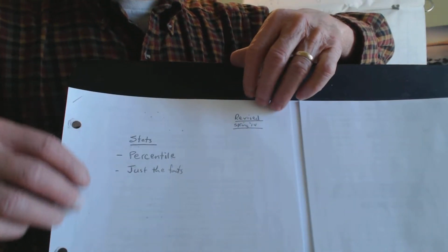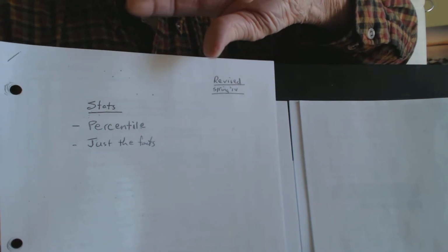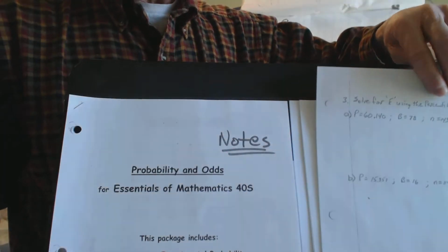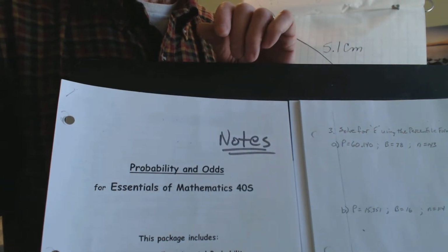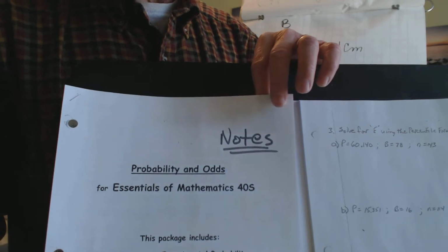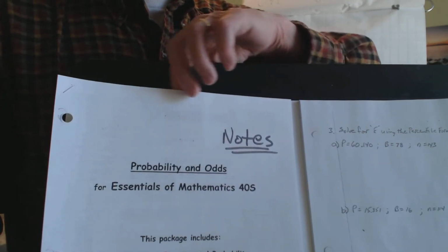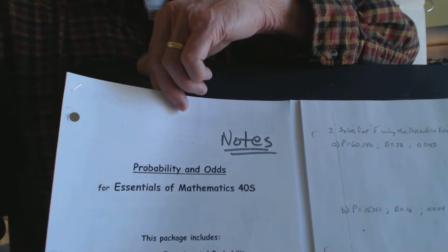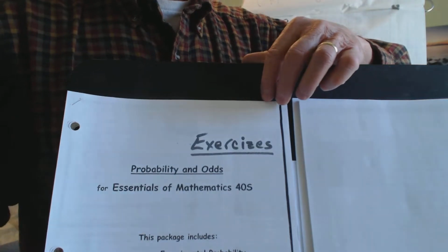Here's the percentile, just the facts. One thing I don't have is my gray formula booklet, but that's okay because I know all of you have one, and there's one on the front desk if you need. And there's my probability and odds and notes section and the matching exercises.